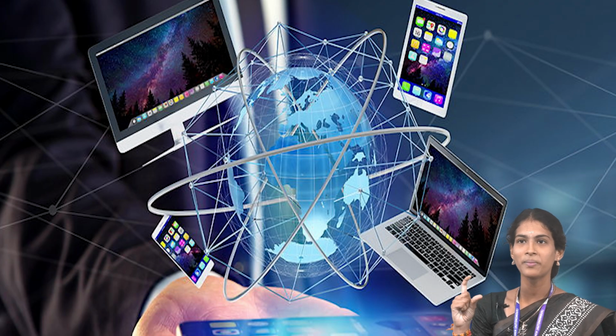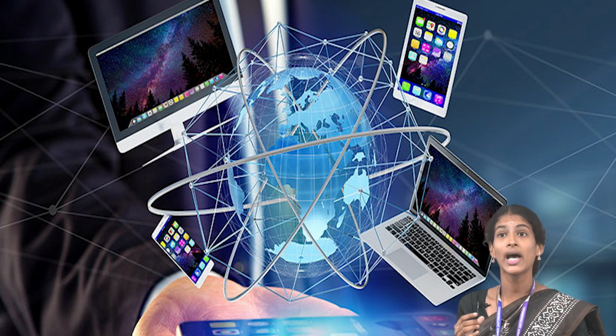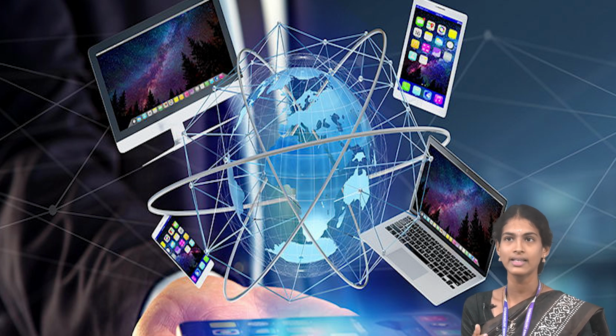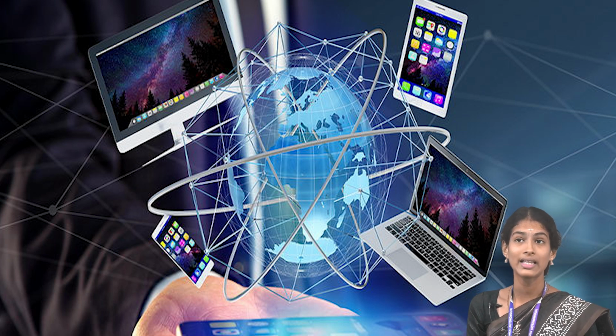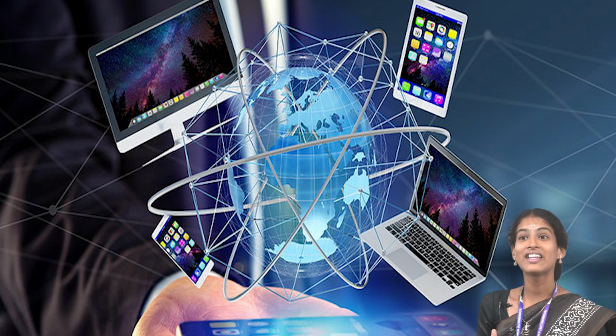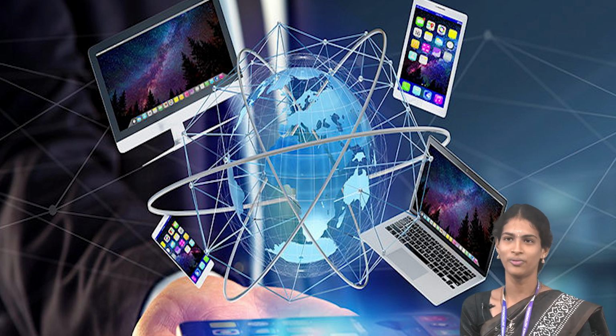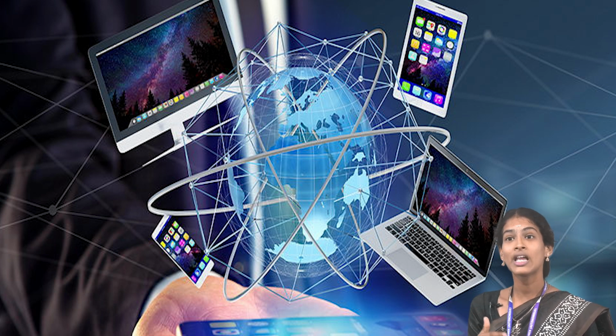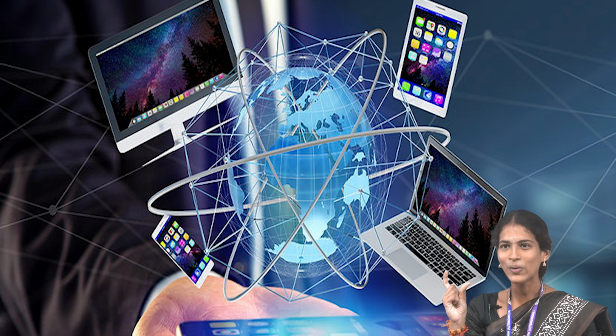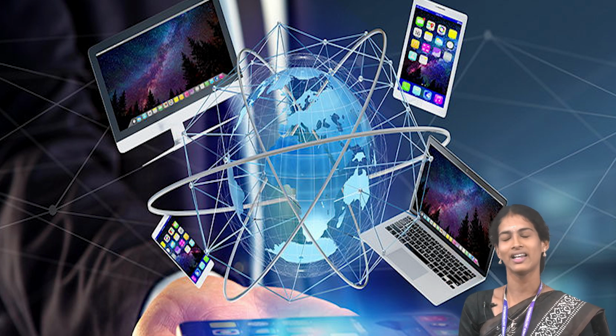The next, information. Information is the data which has been refined, summarized, or manipulated in the way you want it, into a more meaningful form for decision making. The information must be accurate, timely, complete, and relevant.